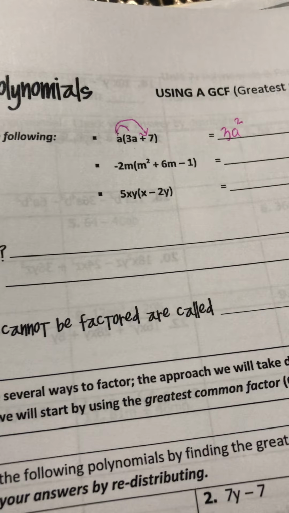Now 6 divided by 3 gives me 2. A squared comes as is. 27 divided by 3 is 9, plus 9. Check your work. This is my answer, but check your work. 3 times 2 is 6. A squared. 3 times 9 is 27.